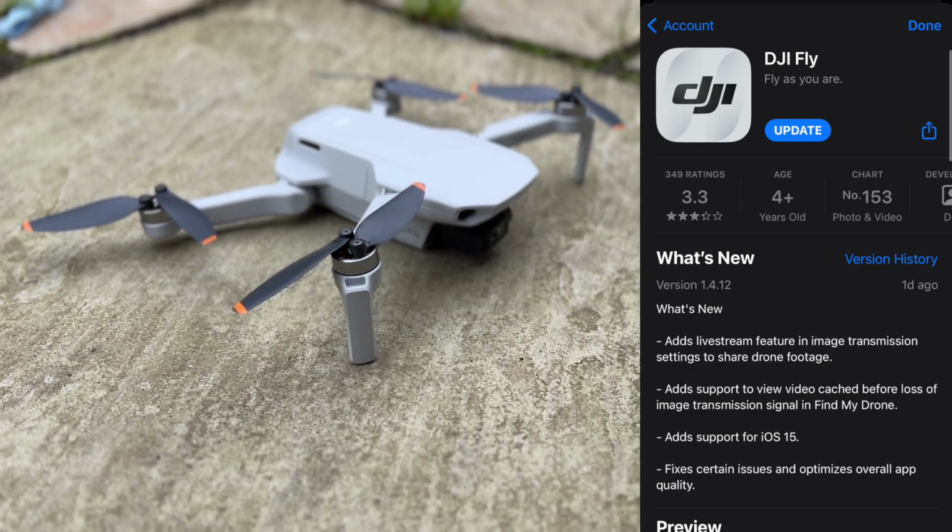So DJI Fly 1.4.12 is now out. Go and download that, go and test it out, get some good weather in your country hopefully, and enjoy flying. See you all soon, guys.